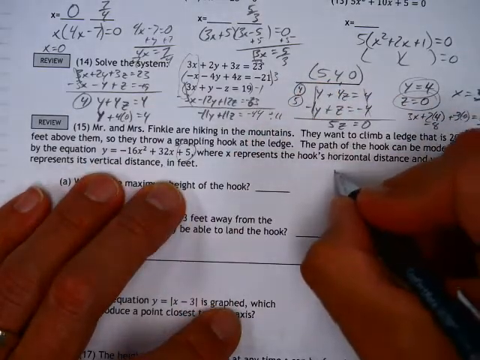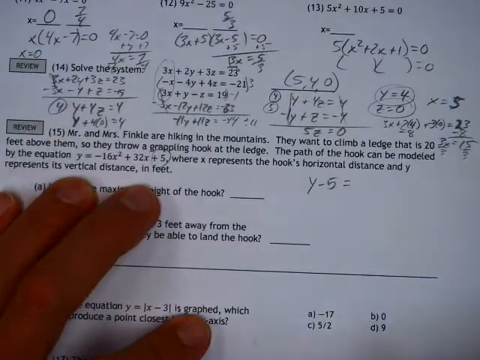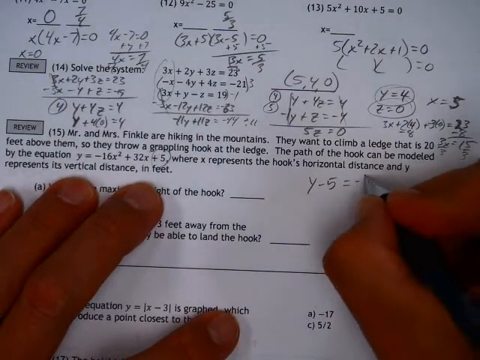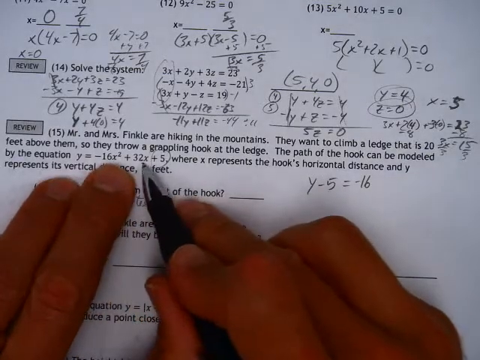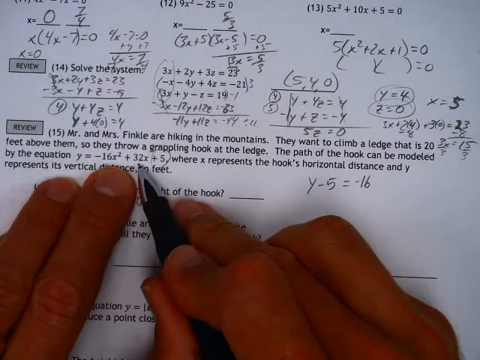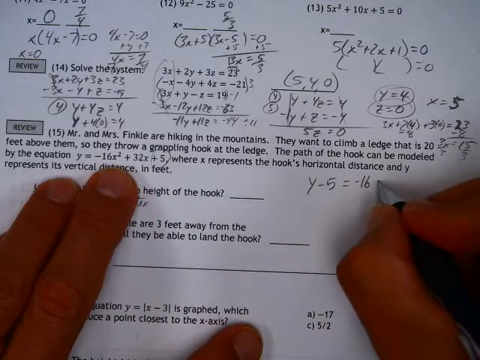Okay, so I'm going to do what we normally do, and that's to move this 5 over to the other side. So I got y minus 5 equals. I'm going to take out the negative 16 as well. If I'm just looking at this, I could take out a 16x or a negative 16x, but I don't want to. I have to complete the square by getting rid of that 16 out in front.